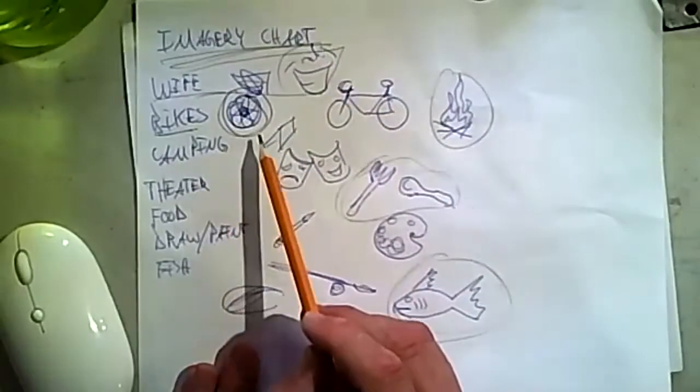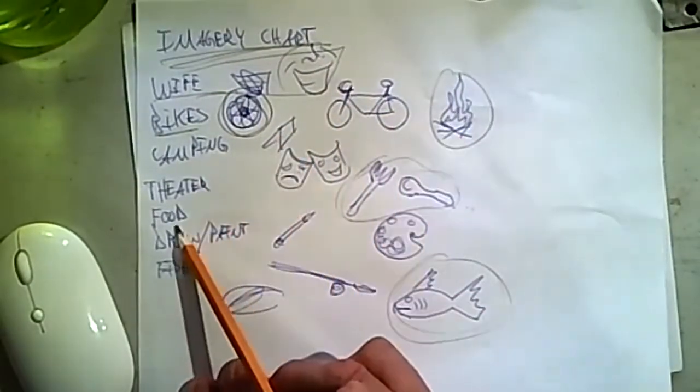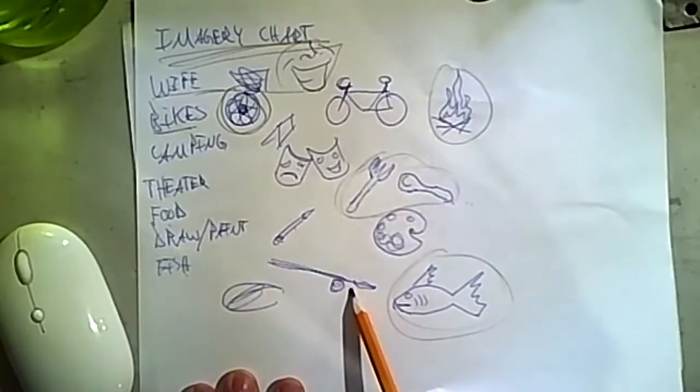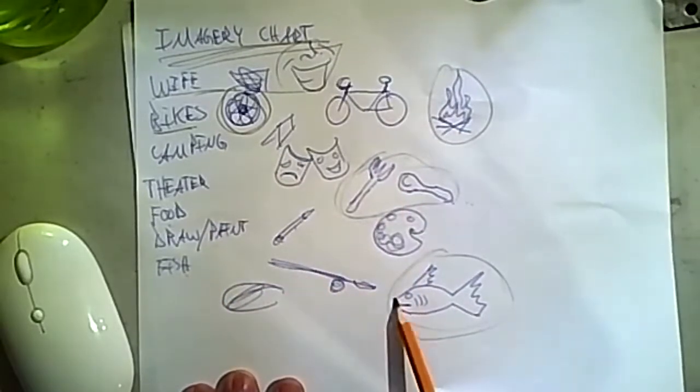I like bikes, so I drew a bicycle and a bicycle wheel. I like to camp, so I drew a tent and fire. I like to eat food, so I drew a fork and a spoon. I like to fish, so I then drew a fishing pole and a fish.